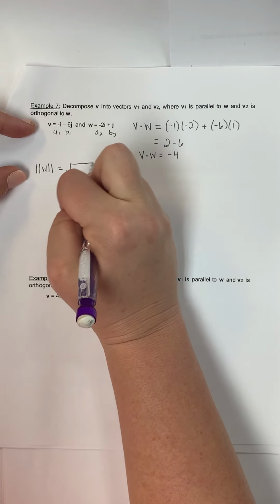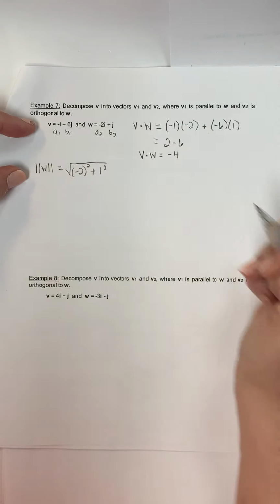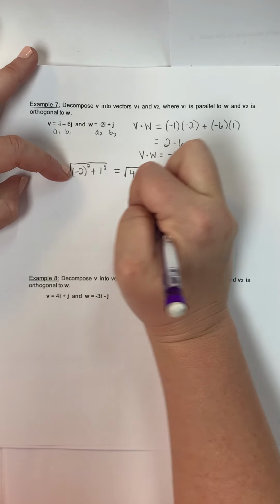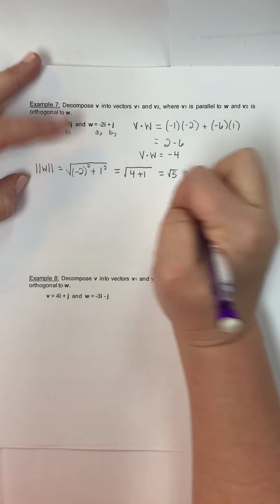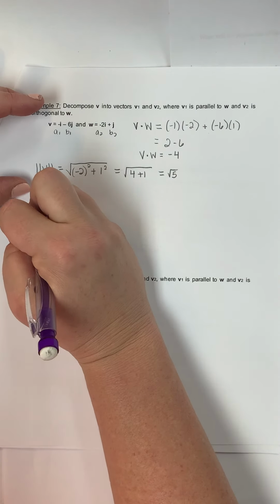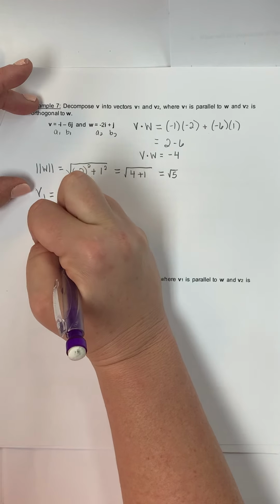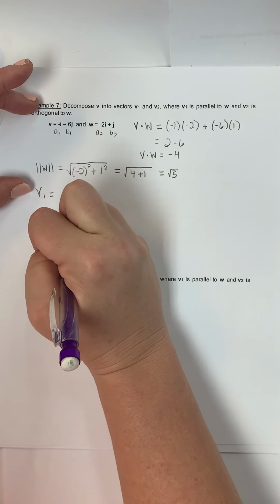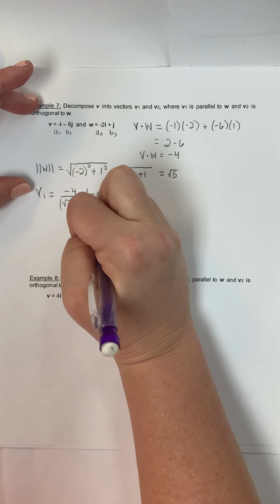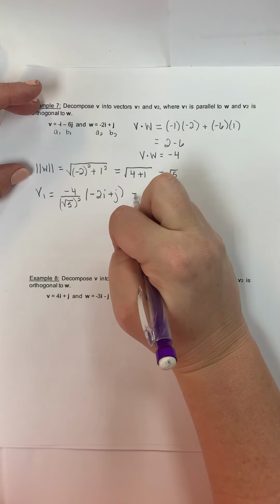I'm gonna have -2 squared plus 1 squared. This is gonna give me a 4 plus a 1. My magnitude is √5. Okay, now I'm gonna put this together. So vector 1 is going to be the dot product divided by the magnitude squared times vector W. There we go. Okay, let's clean it up a little bit.